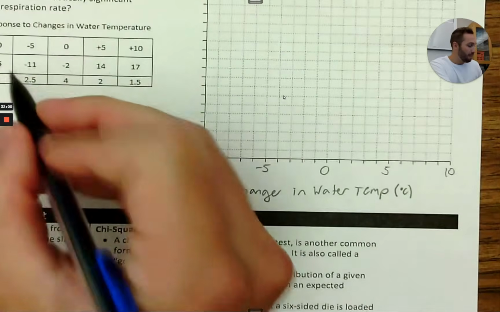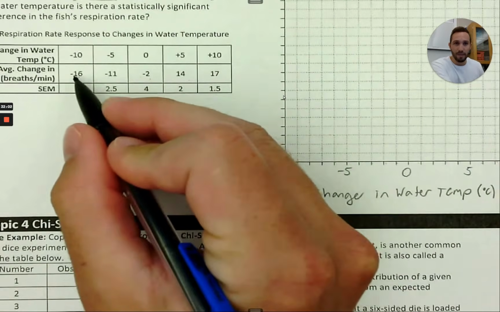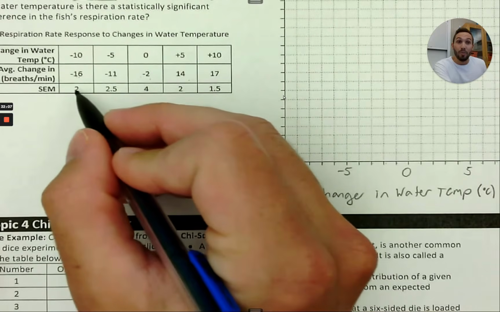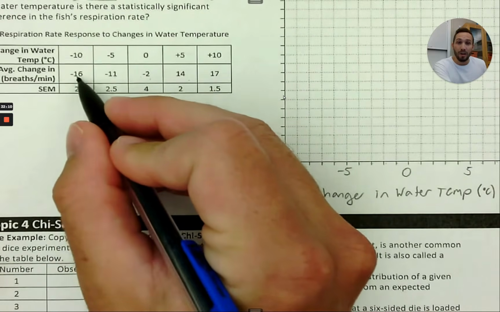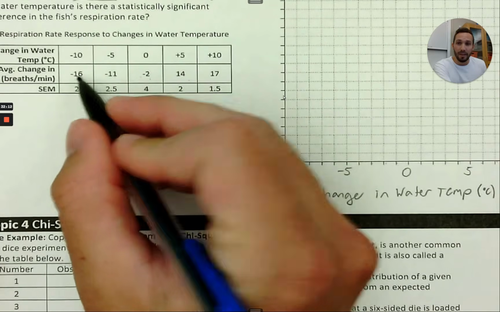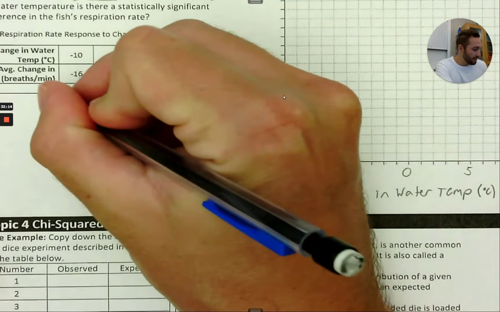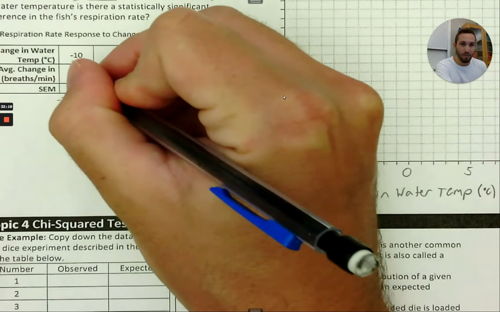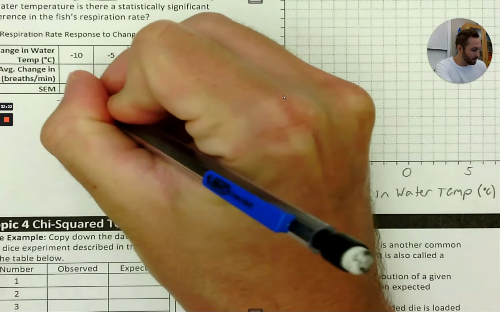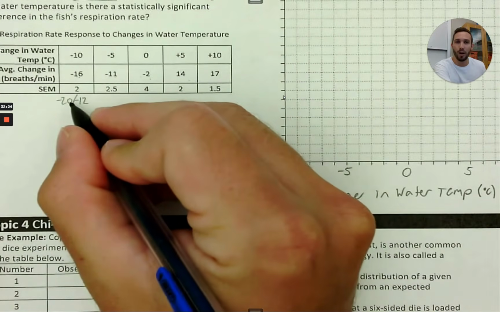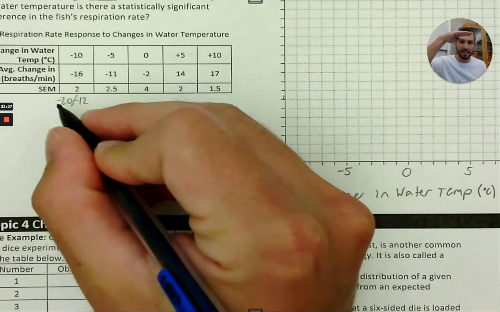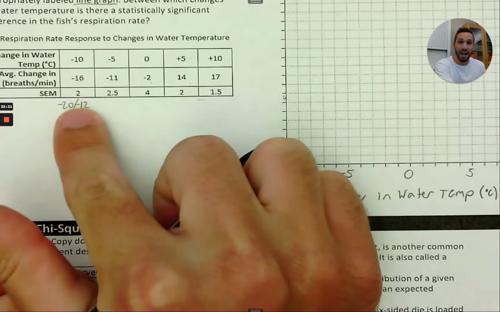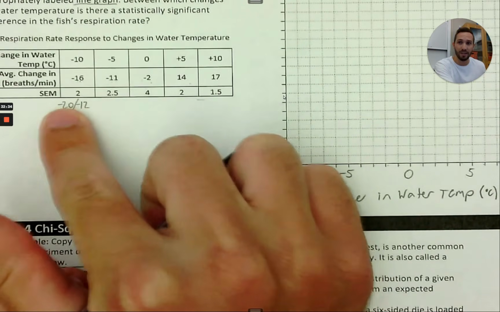So for example, if the average is -16 for this first group, and the standard error was 2, well, we're going to double that, so that's going to be 4. We're going to add 4 and -4 from this. So if I minus 4 from it, that's going to be -20. And then if I add 4 to it, -16 plus 4, that's going to be -12. So what this tells me, I'm just jotting this down, the error bar is going to go from -20 to -12 on here. And so I need to make sure that my graph is going to fit those values as well, not just -16, but it can go from -20 to -12.